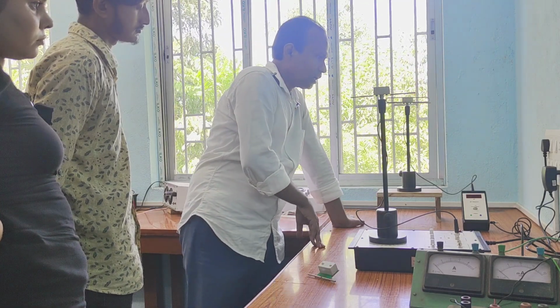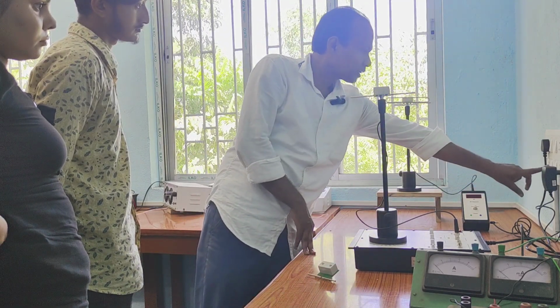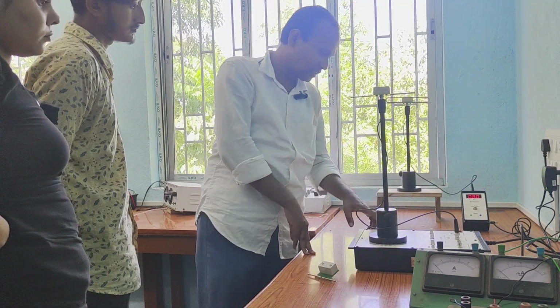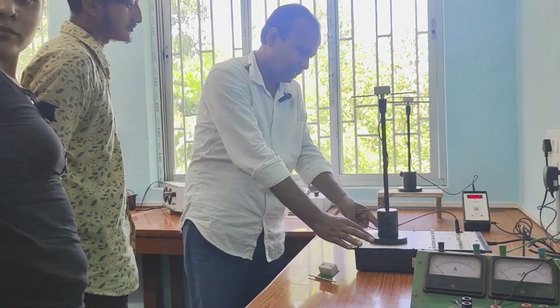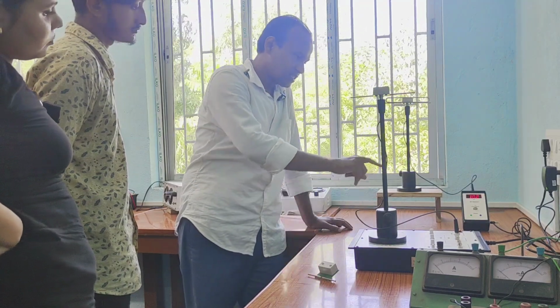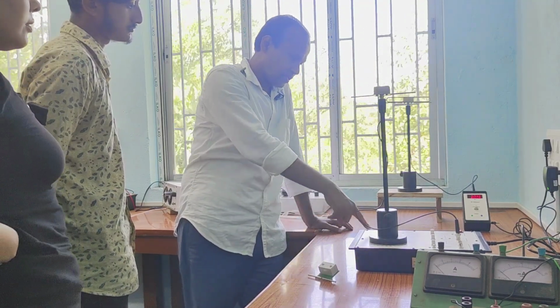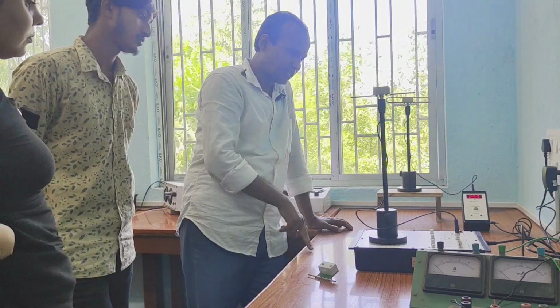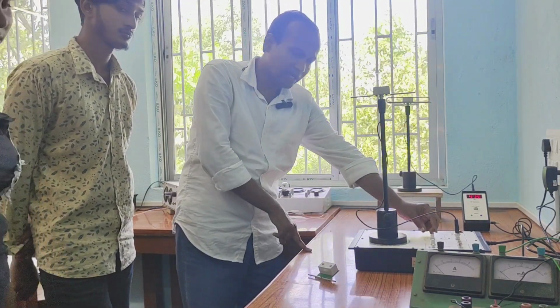First of all, I give the energy power in the radiation to the transmitting antenna. That is, energy is being supplied to the transmitting antenna.